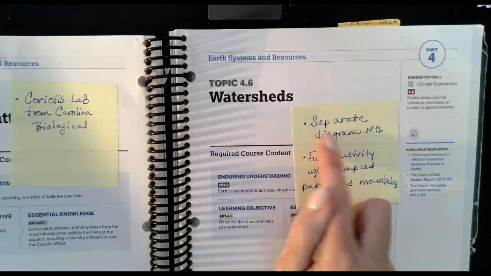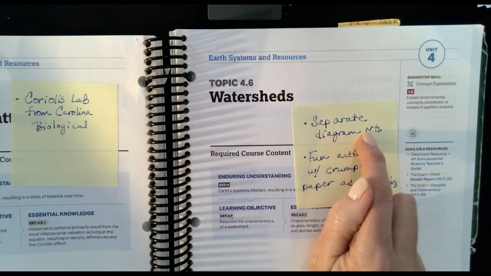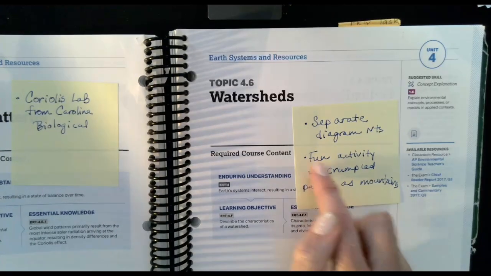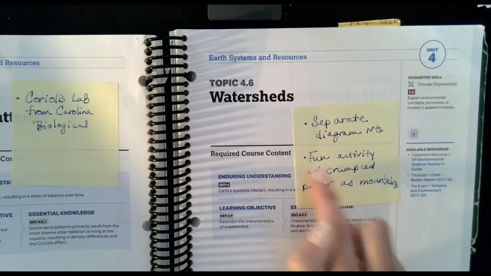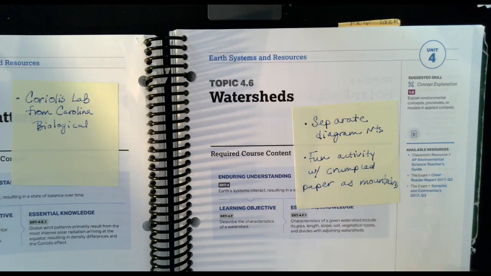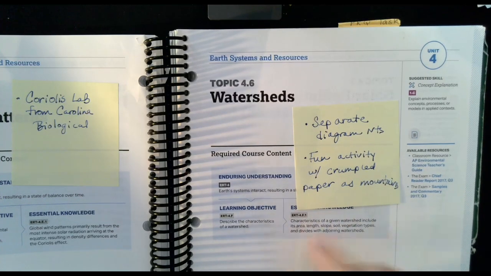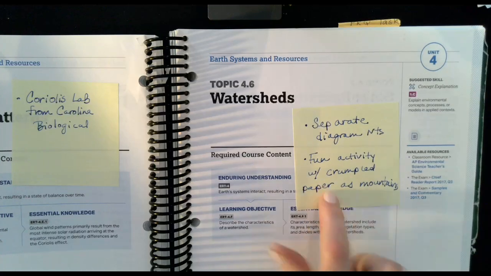And then Watersheds is a separate diagram notes. It's quick and easy. It doesn't take long. There is a fun activity with crumpled paper. I don't do this anymore. I used to, but I just cover this more quickly. But it's a really fun activity for kids.